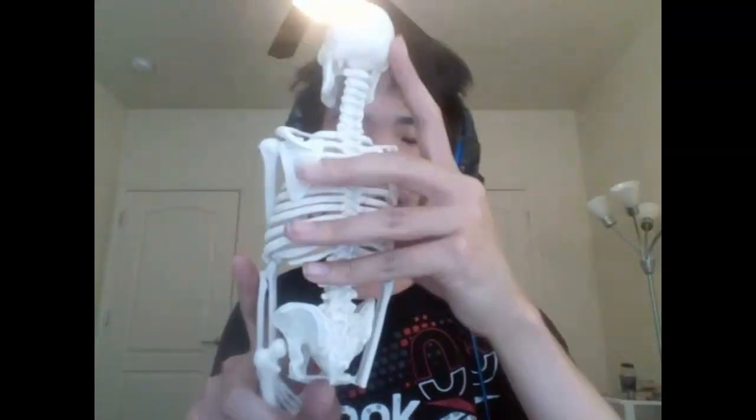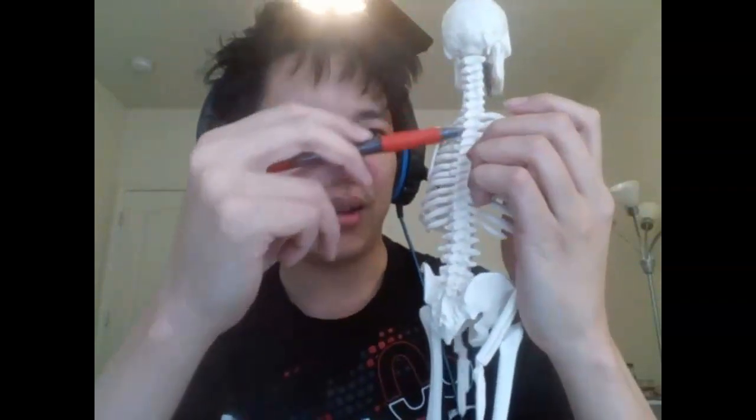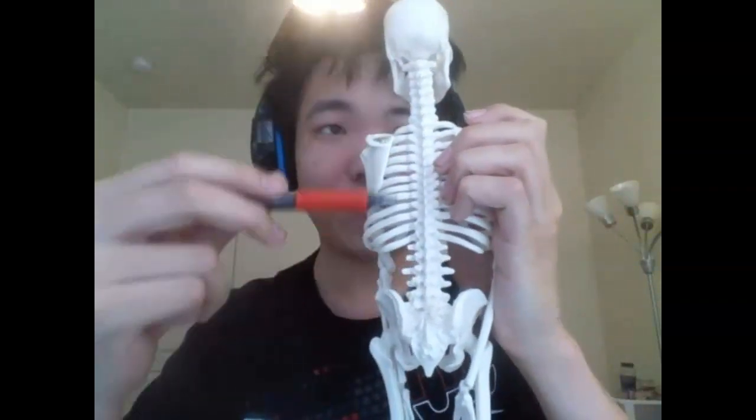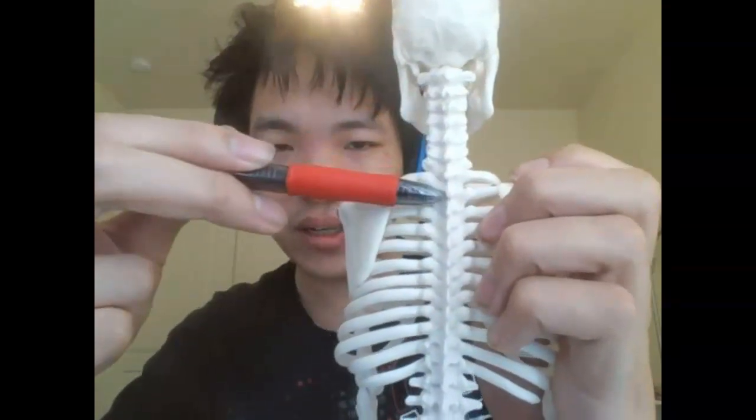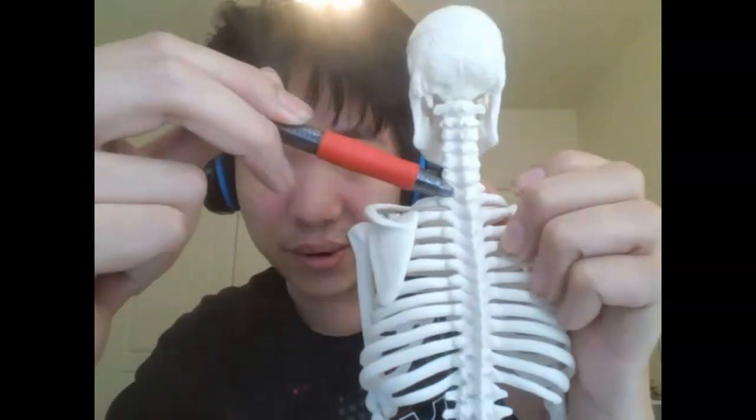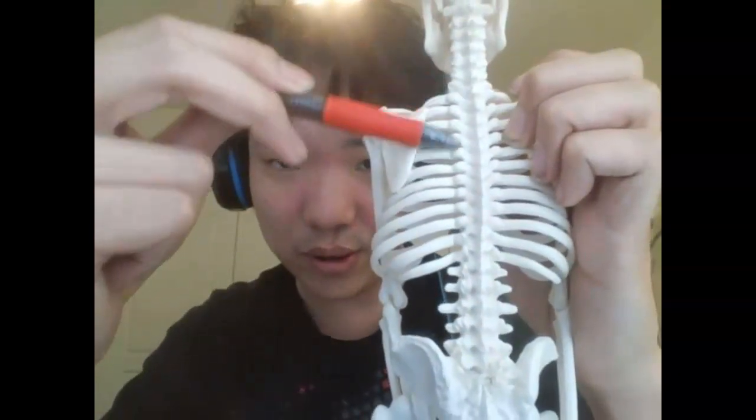So that's your skull. And moving from superior to inferior down along the axial skeleton is your vertebra. There are 7 cervical vertebrae going 1, 2, 3, 4, 5, 6, 7. Below that are your thoracic vertebra. There are 12 of them: 1, 2, 3, 4, 5, 6, 7, 8, 9, 10, 11, 12. And just a note, the thoracic vertebra are attached to your ribs, all of them.